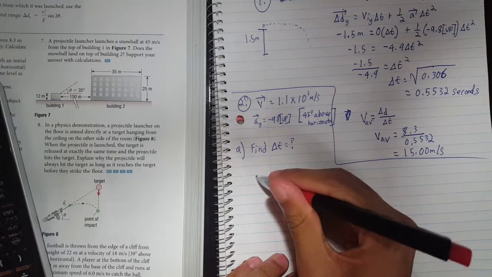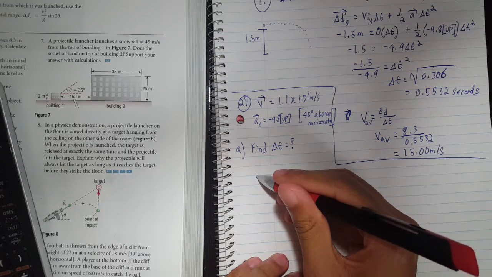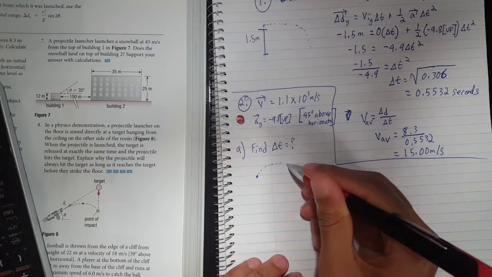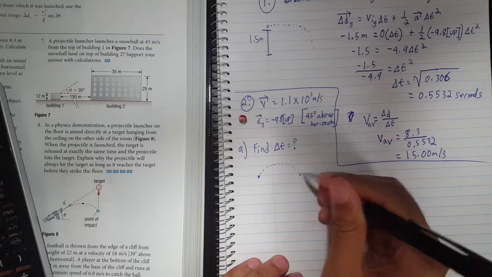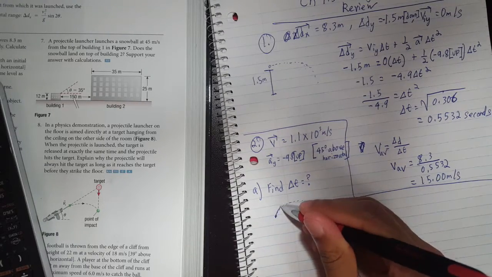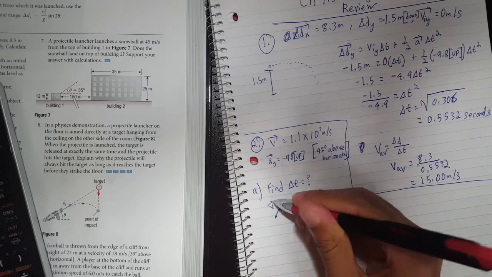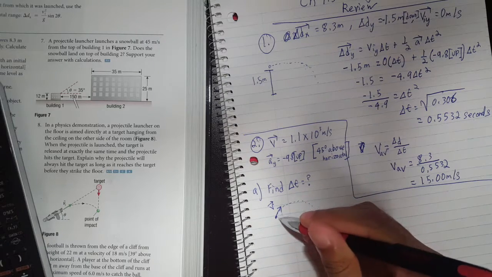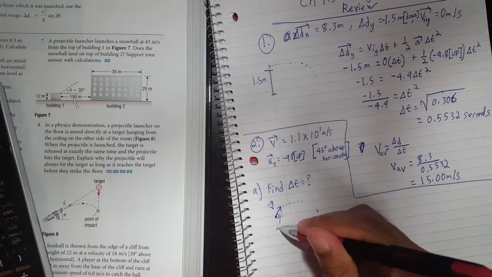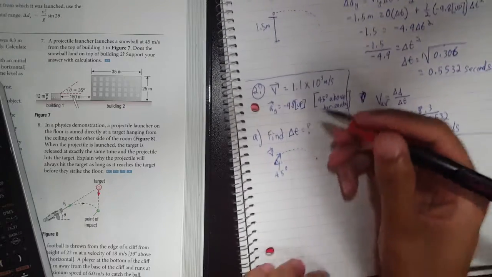So if we were to draw a diagram, since the object is being thrown from the launch level, let's say the object is being thrown from the ground as the launch level, it goes up and then it comes right back down to the same position. So we're given the velocity at an angle. So let's say this angle is 45 degrees.